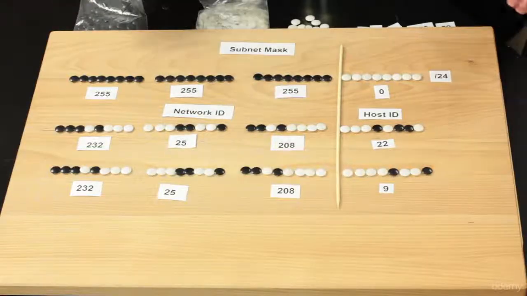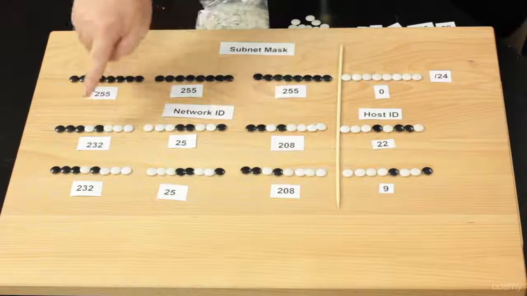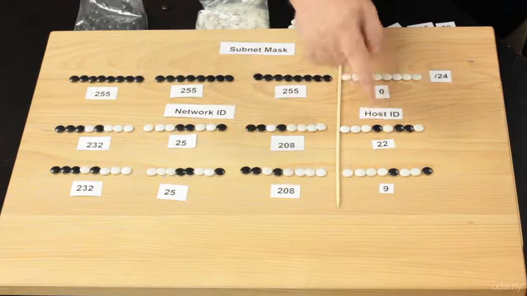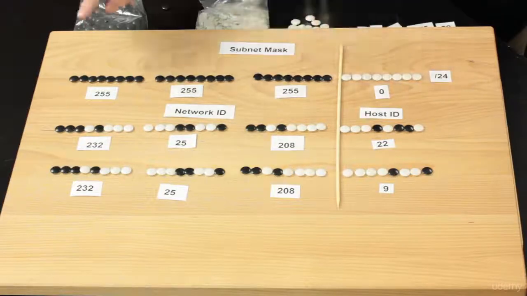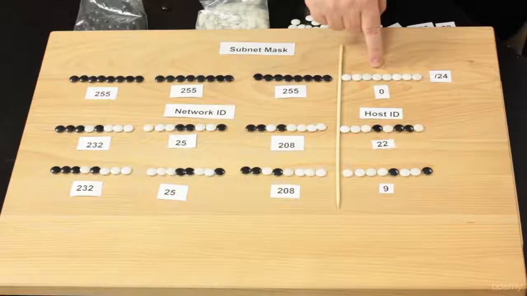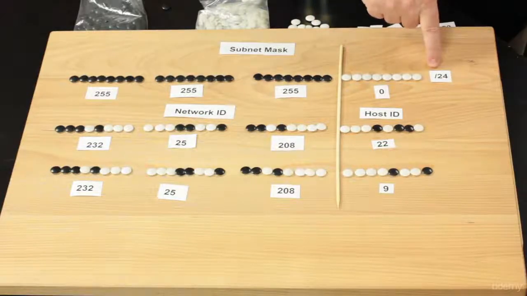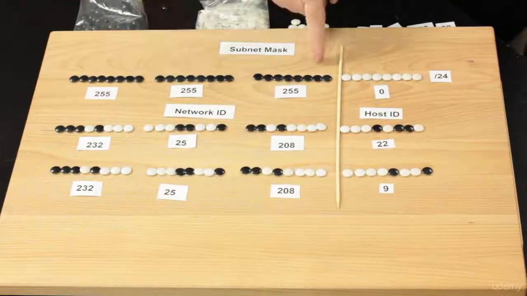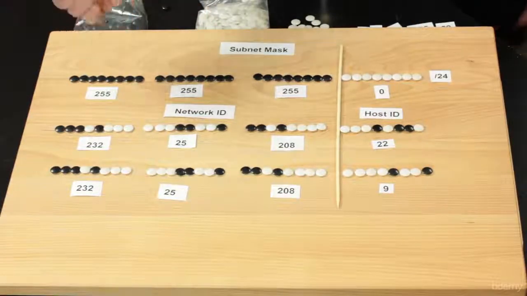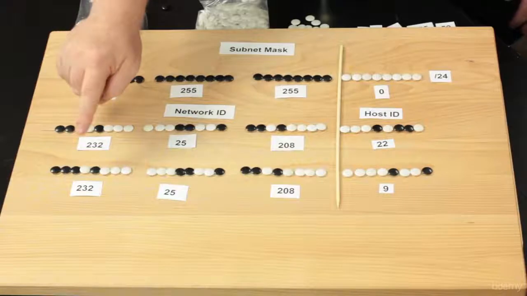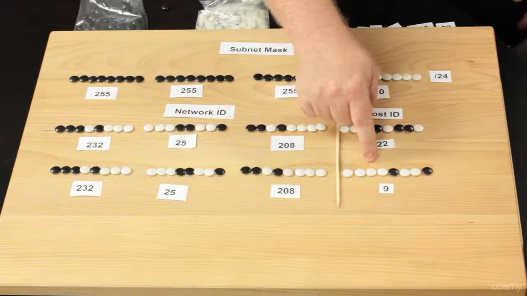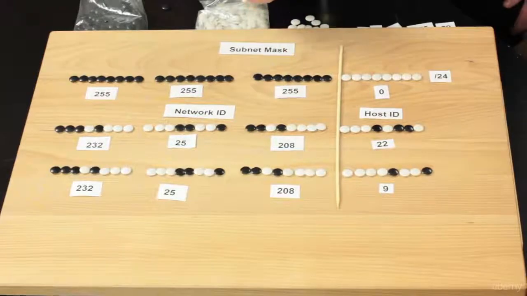So what we have here is my local computer. He's going to be 232.25.208.22 in this case. So the subnet mask here is going to be 255.255.255.0, or for us cool kids, a /24. Remember, it's 24 ones followed by 8 zeros. Now in this one particular example, he wants to talk to a computer with the IP address of 232.25.208.9. Yeah, I know I said 14. Let's make it 9 instead.